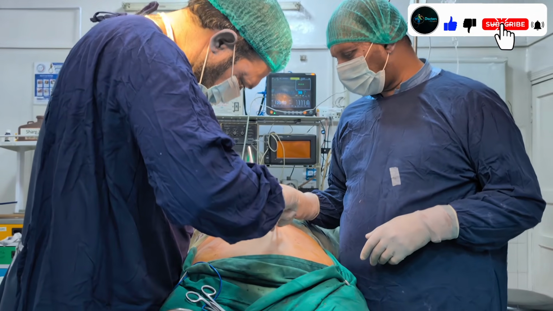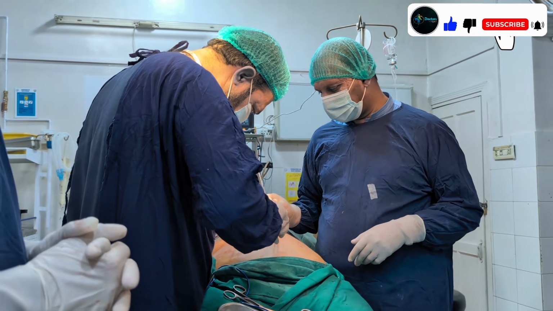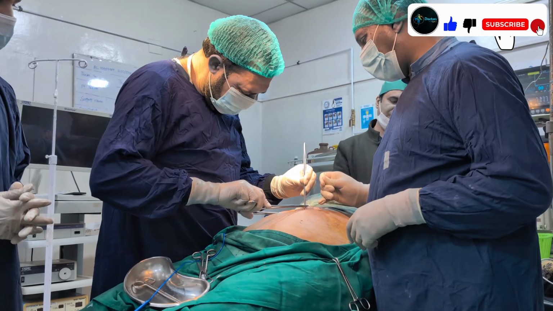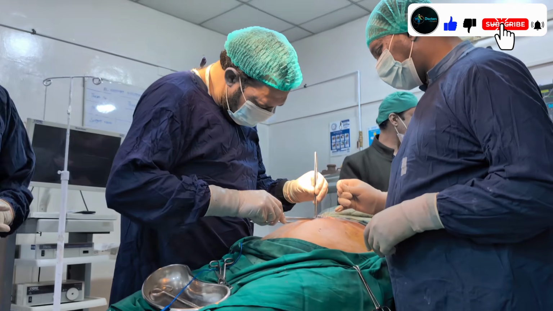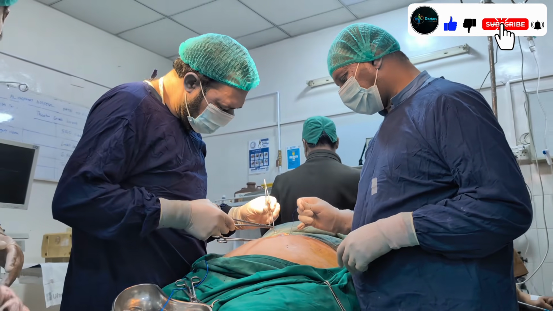As you can see, the cyst is placed on the trolley. It is extremely large. Now the patient will finally feel relief, recover well and be alive for normal life again. After surgery, the pain will be gone and the patient will be able to breathe easily and relax.